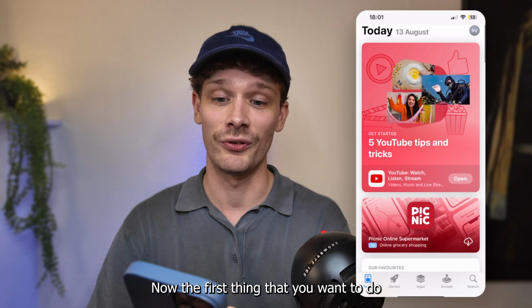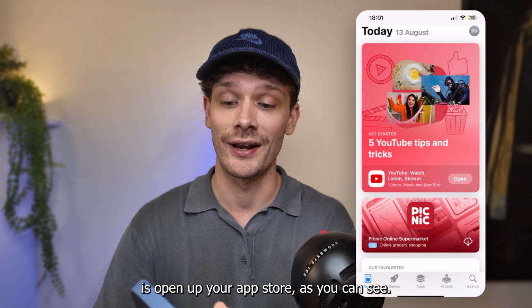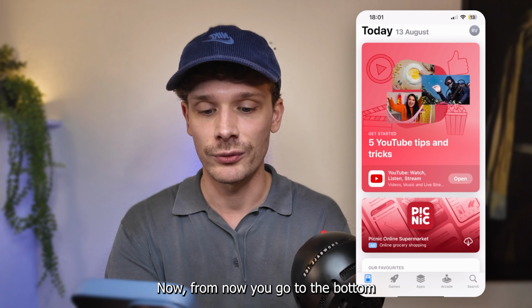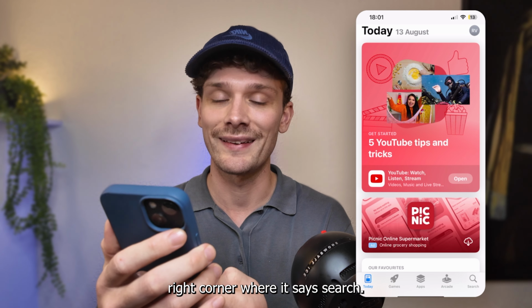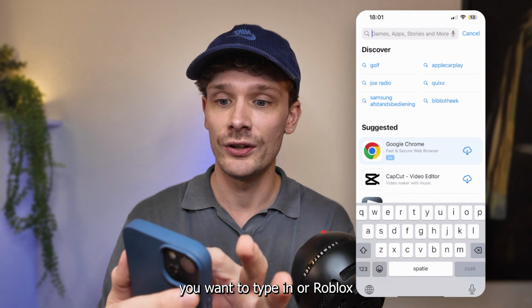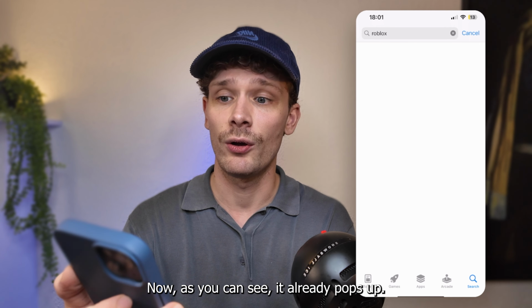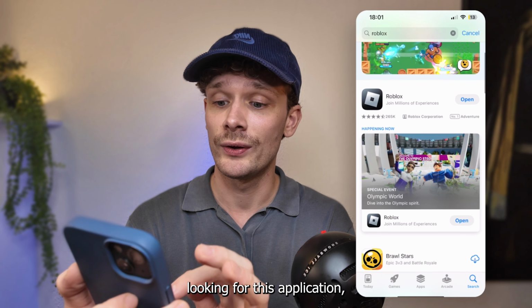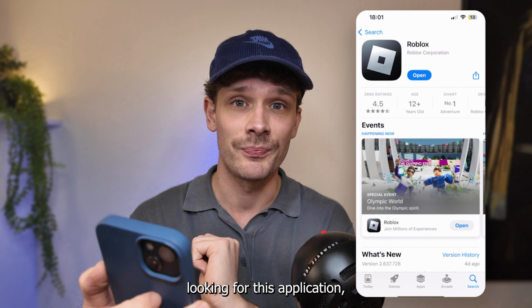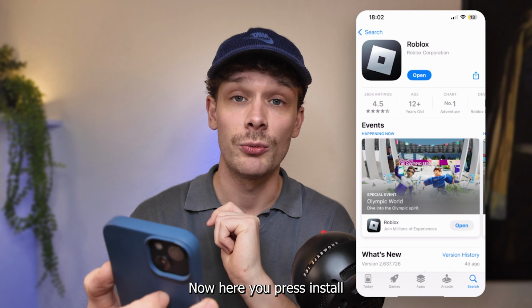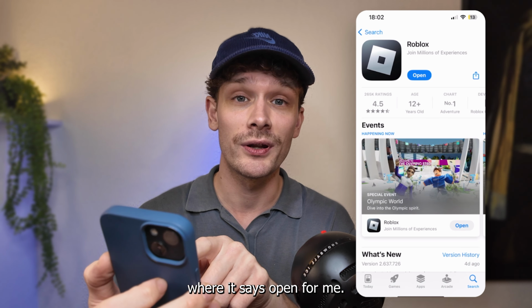Now the first thing that you want to do is open up your App Store, as you can see, or the Play Store. Now from there you go to the button right corner where it says search. Now here you want to type in Roblox. Now as you can see, it already pops up. And here we're looking for this application, the Roblox application. Now here you press install where it says open for me.